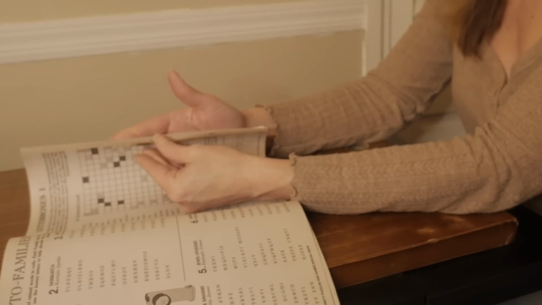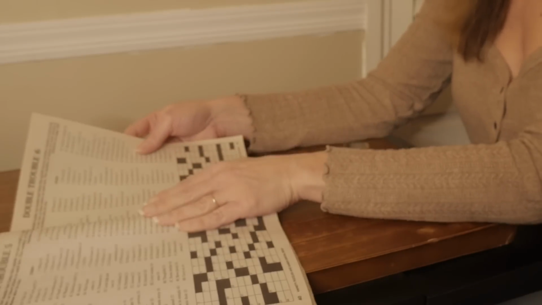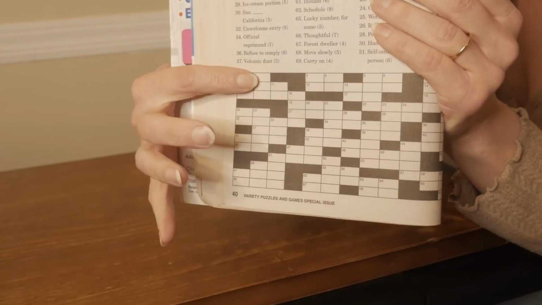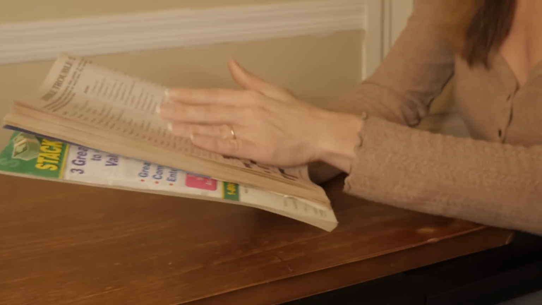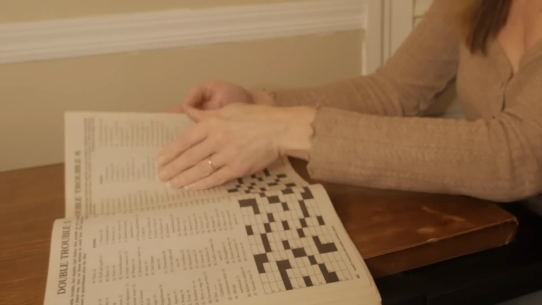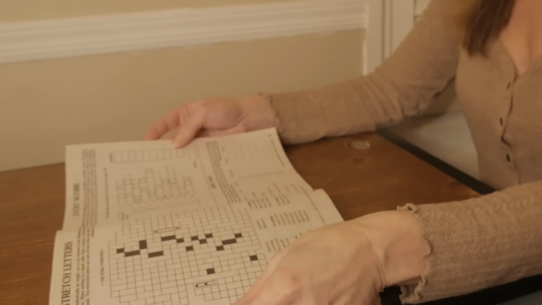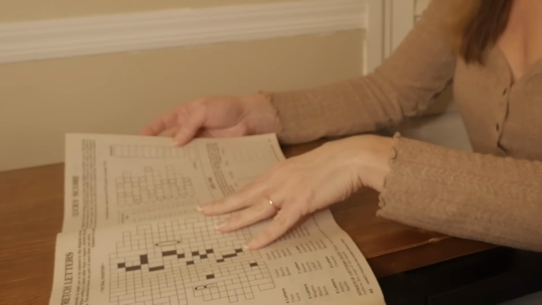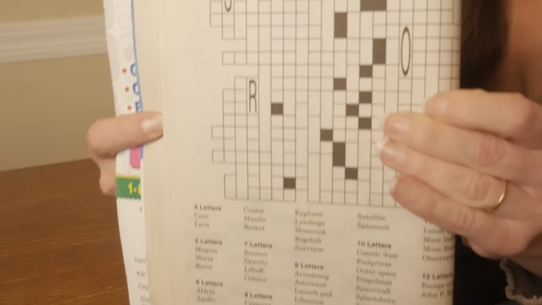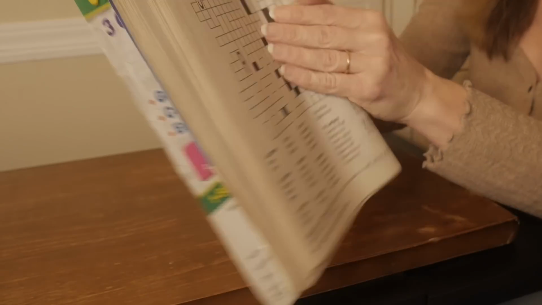There's a lot of pages in here. There's more Double Trouble, where you have to make like a crossword puzzle, but there's a whole word in each box. There's Stretch Letters. We haven't seen that one yet. And that's what the grid looks like. See a stretch little thing right there.